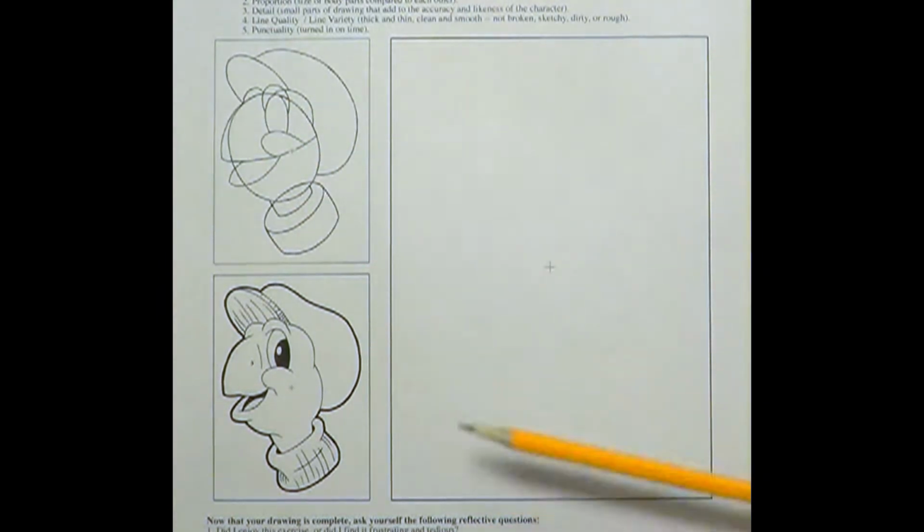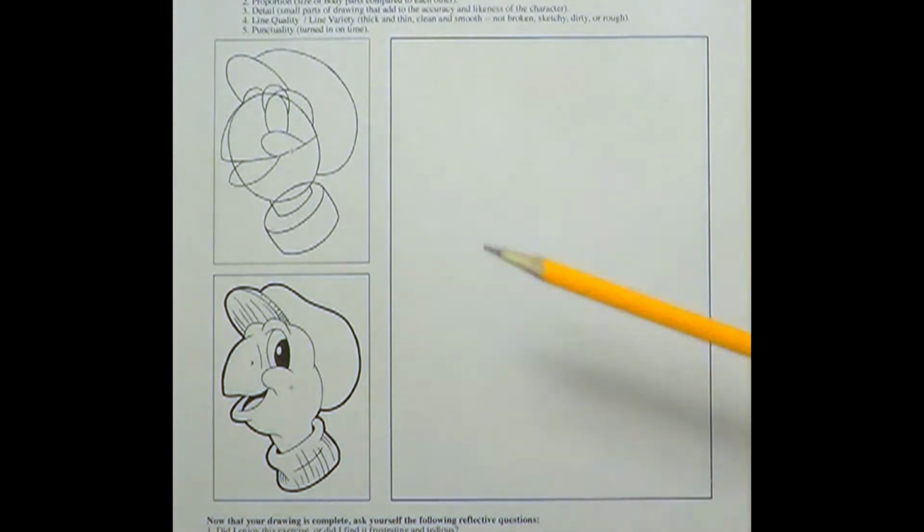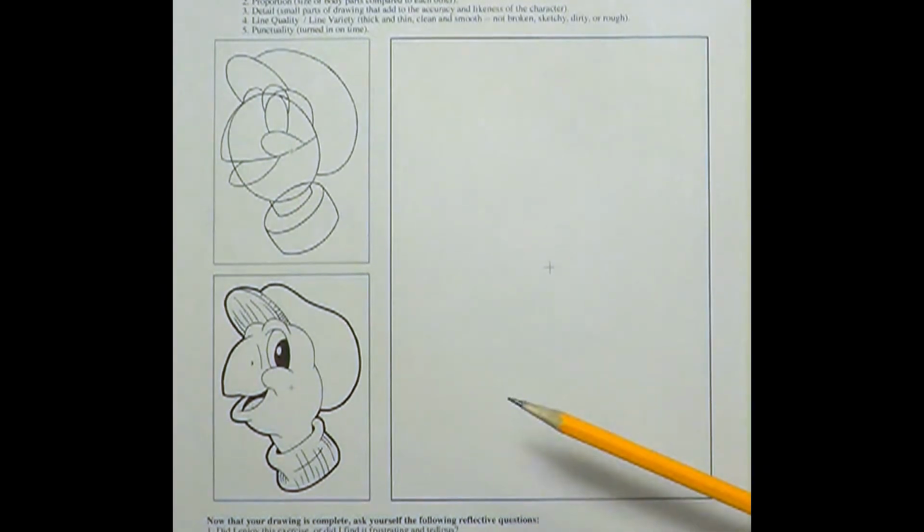What's critical is that I figure out how big that's supposed to be and where it's supposed to be. And if I get my first shape correct, then everything else is going to work out for me. If I mess up on it, it's going to cause frustration throughout the whole drawing.